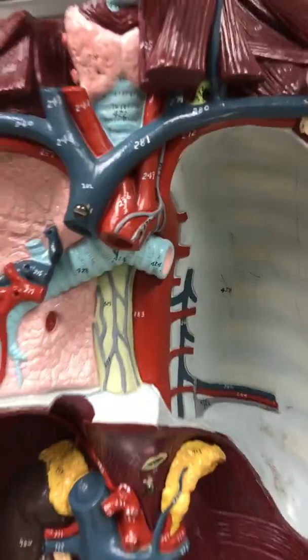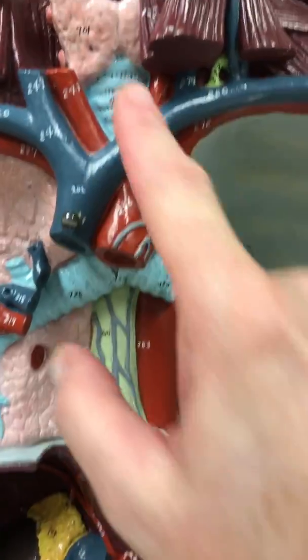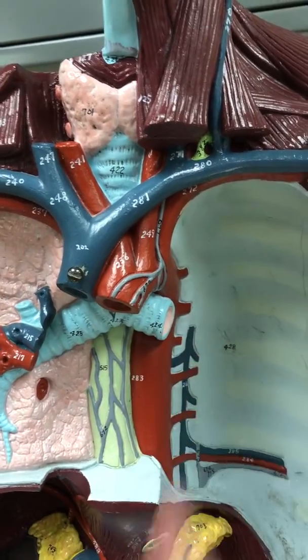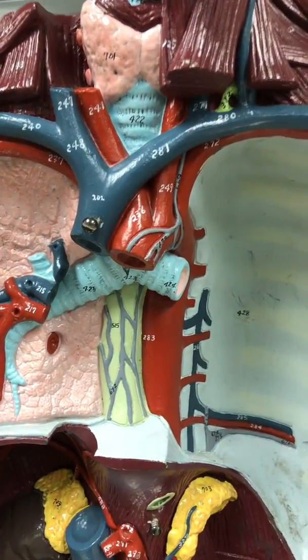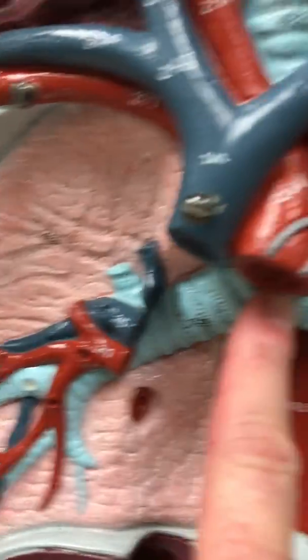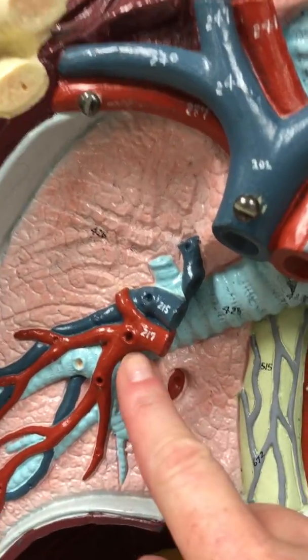Okay, on the George model, here is that split that I was talking about. Coming down the trachea, there's that first split. That is your primary bronchi. And if you look, which is really cool, here's your primary bronchi. So here's your first one.